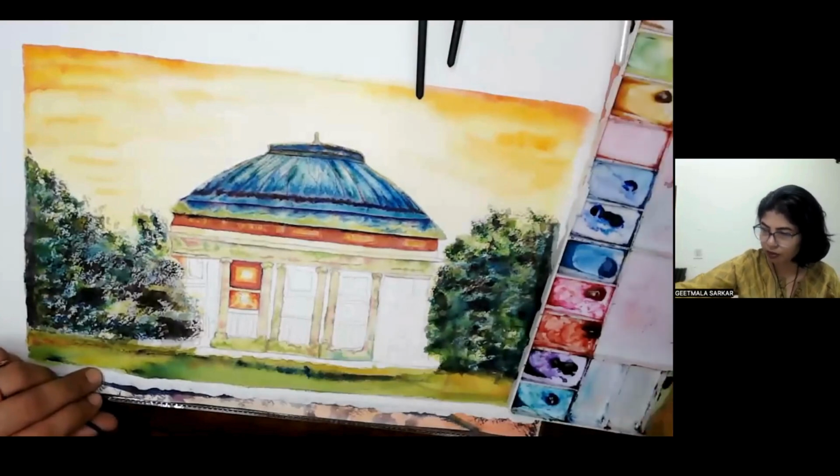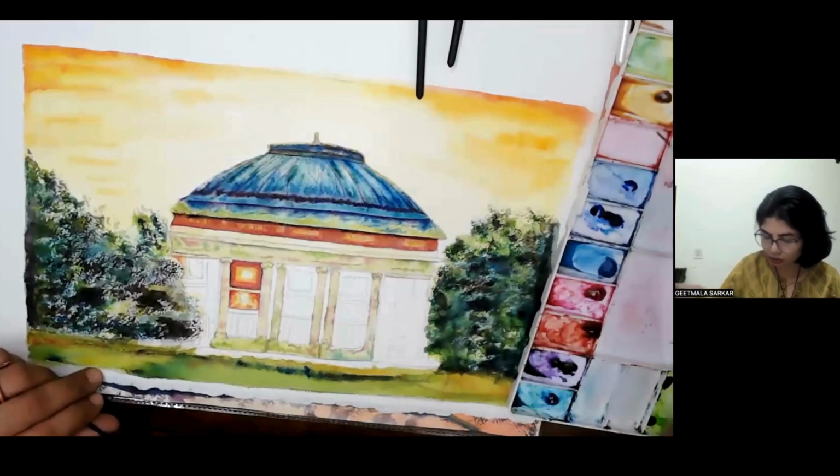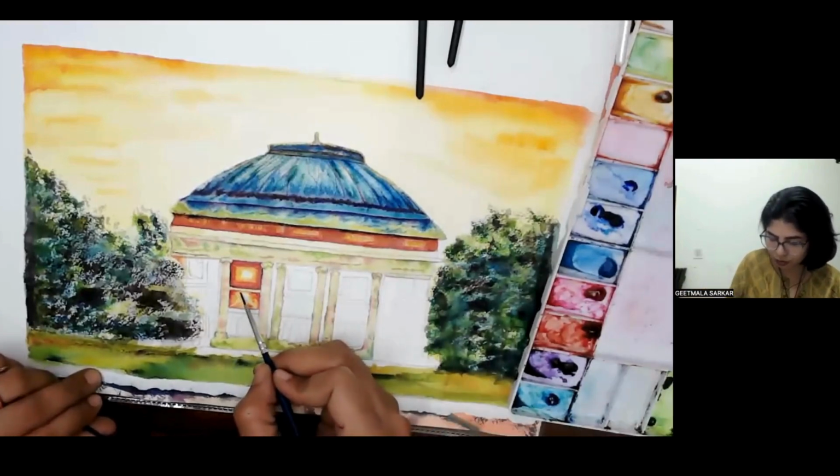If your paper is damp, you will be able to do this section very nicely, because then you can place in your colors easily.